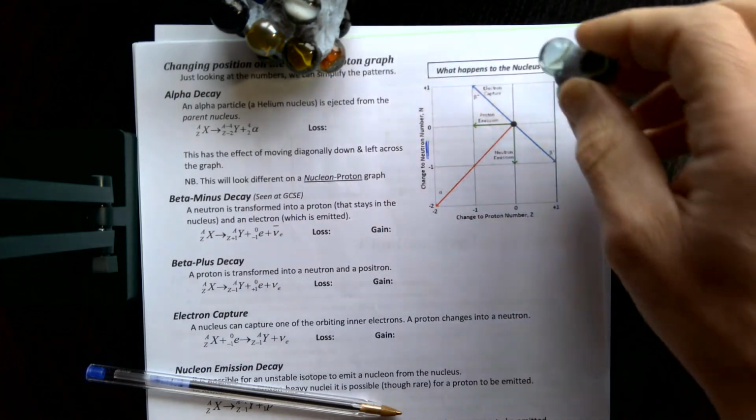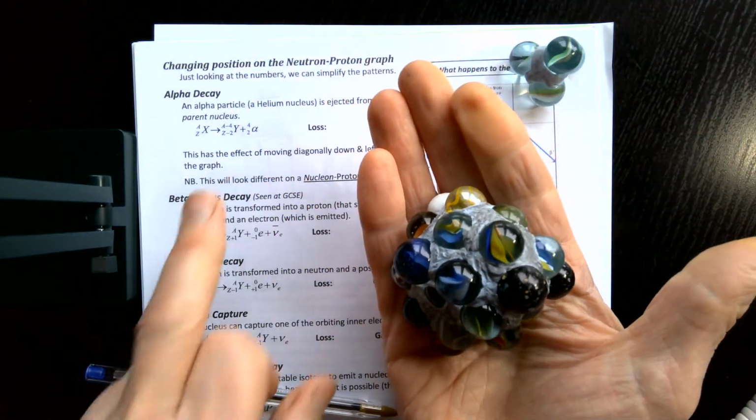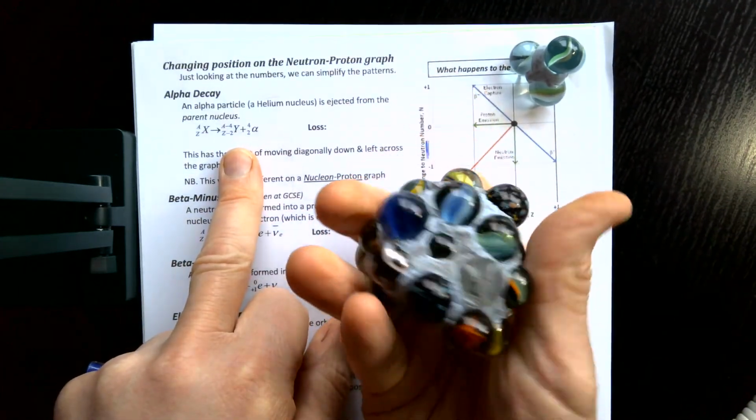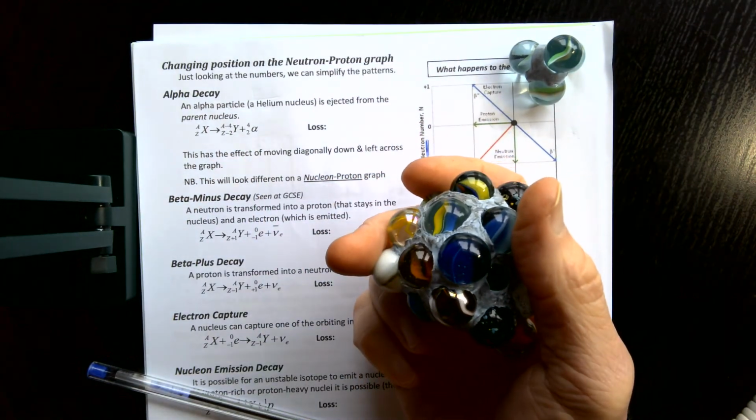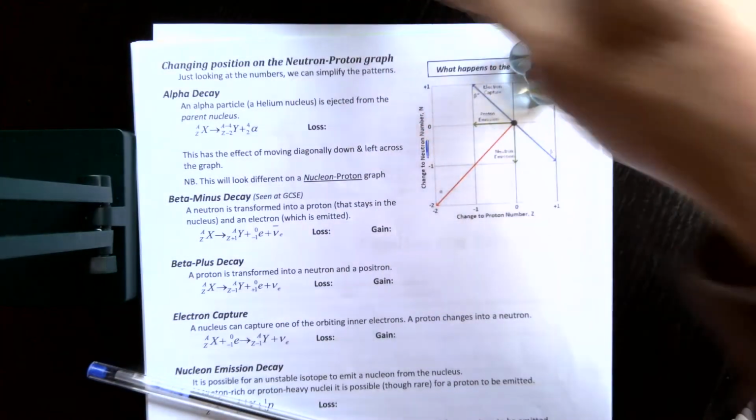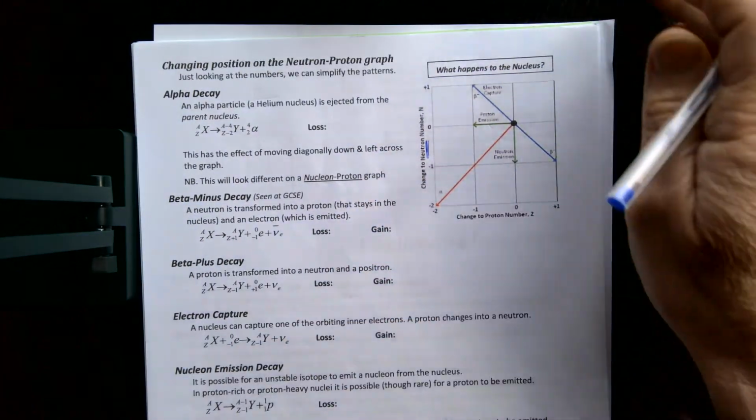What you are left with is our daughter nucleus, our smaller nucleus. Always less massive. That's crucial. Always more stable.